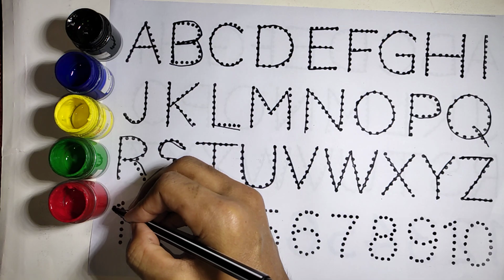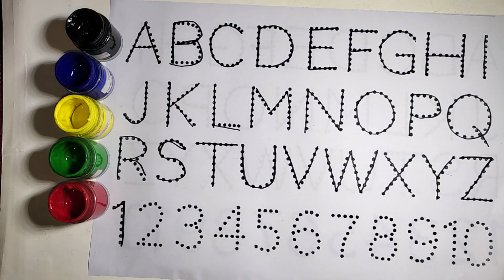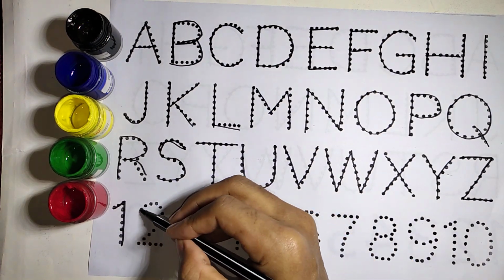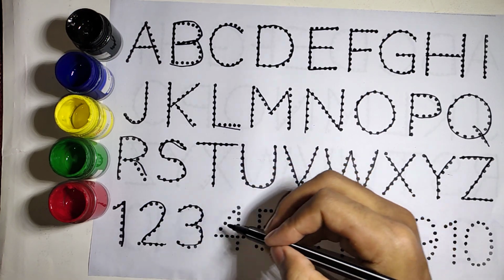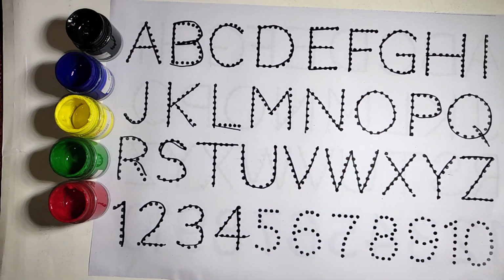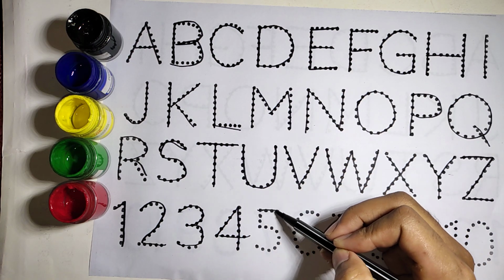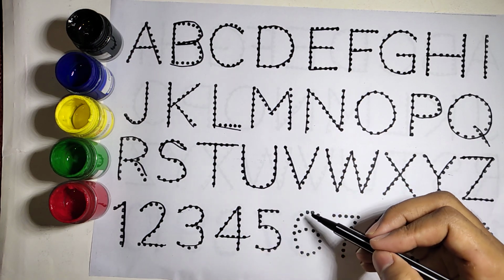Now we draw numbers. First we draw the number of 1. The next one is 2. Now we draw 3. And the next one is 4. F-I-V-E, 5.